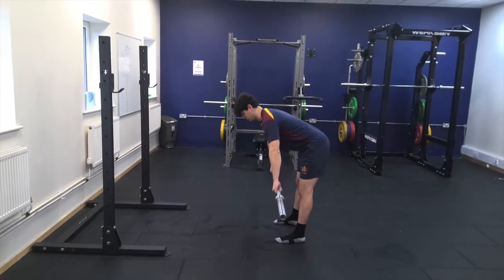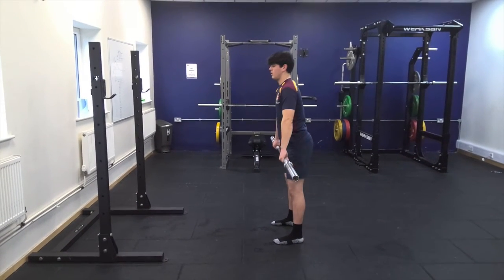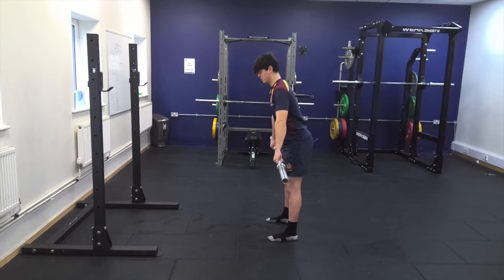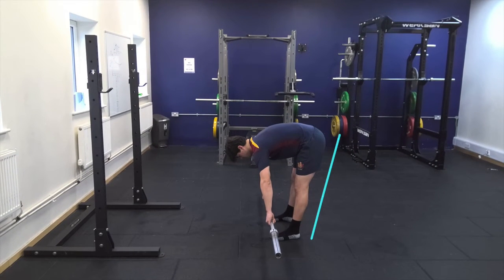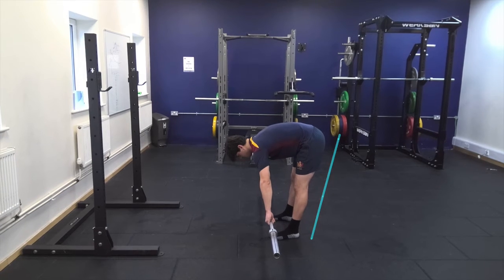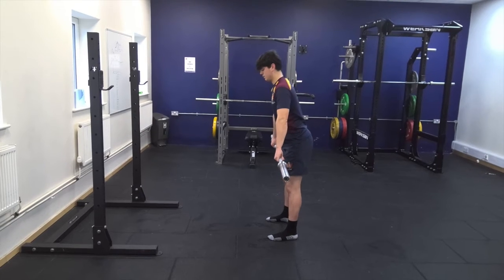This is a suboptimal movement strategy, and if we were to load this movement, it would put undue pressure on the spine and would no doubt cause capacity issues further down the line. We can see from this image, as demonstrated by the blue line, that Alex is trying to hyperextend his knee. This would put pressure on the ligaments of the knee, predominantly PCL, and could result in weakness of those ligaments.